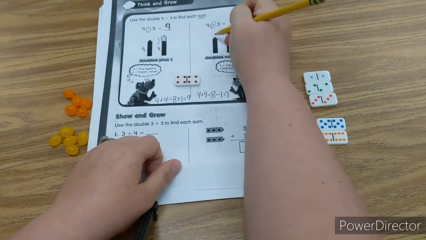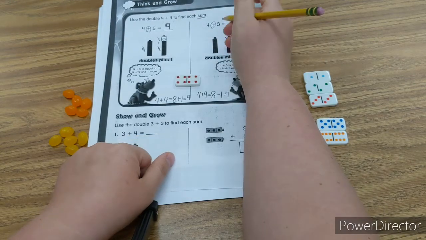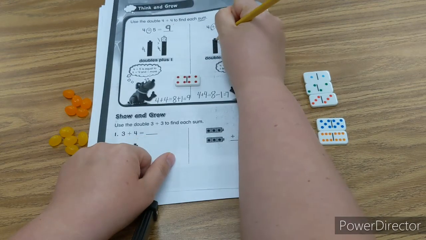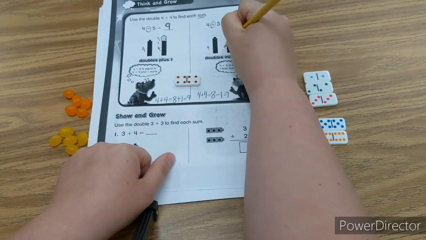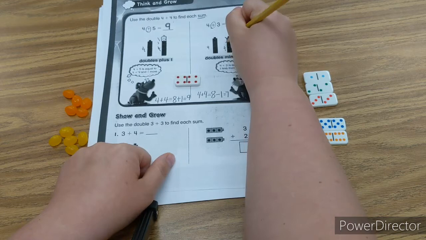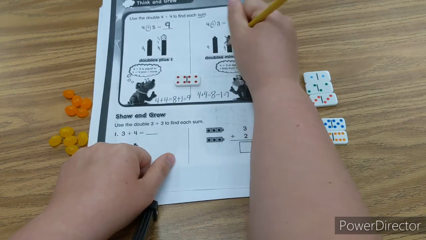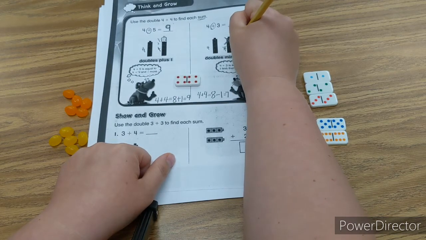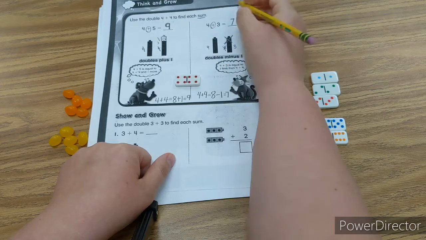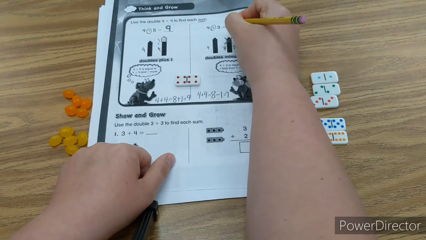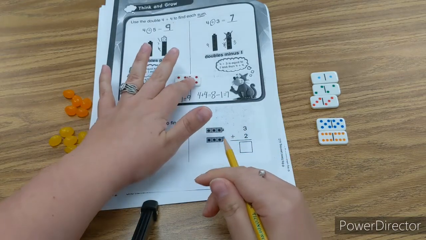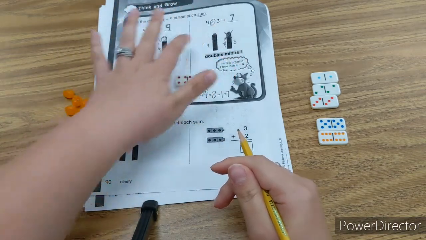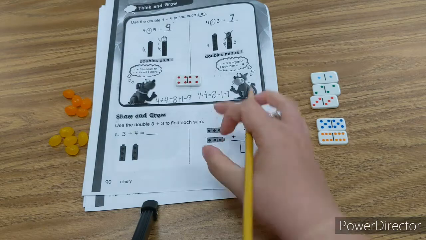They modeled it here again with the cubes. 1, 2, 3, 4, 4, 1, 2, 3, 4, and then they crossed 1 out, making that 4 turn into a 3. And 4 and 3 make 7. Boys and girls, do you notice how we're using our doubles to help us with other problems? Okay?